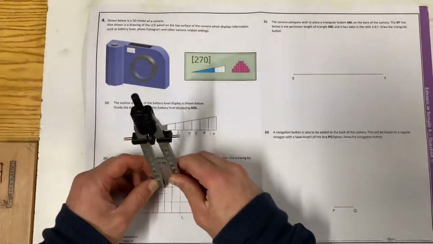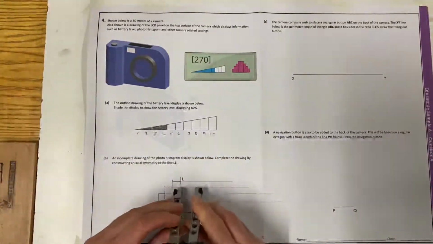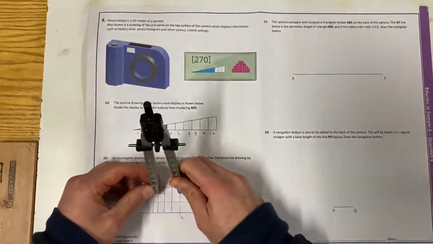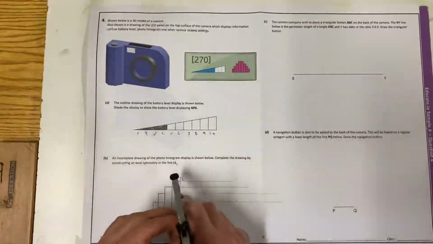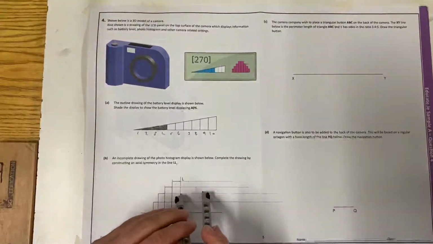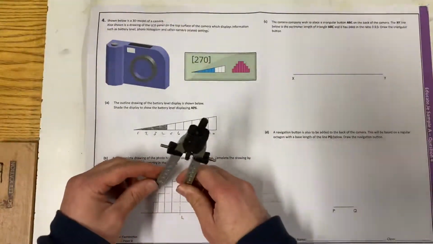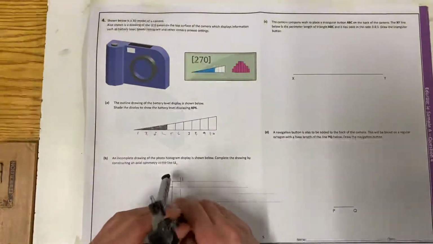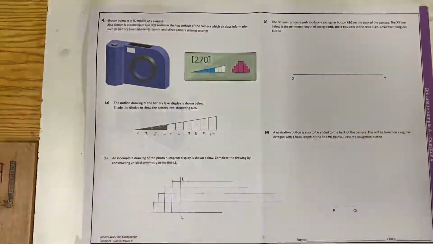Our next distance is that one there, steps out to there. Our distance here steps across to there. And our last distance is that distance there, and that goes across.